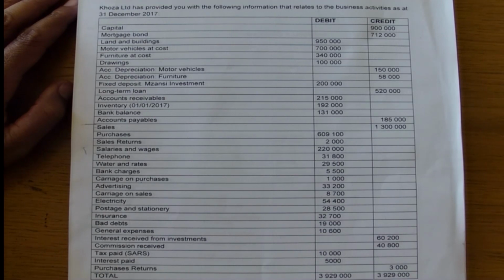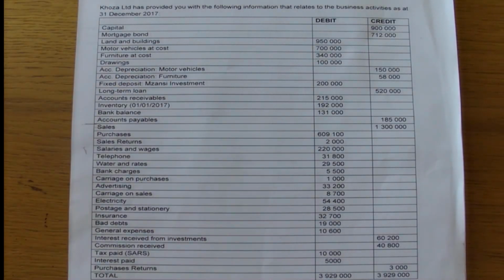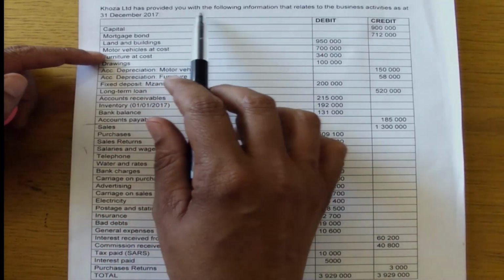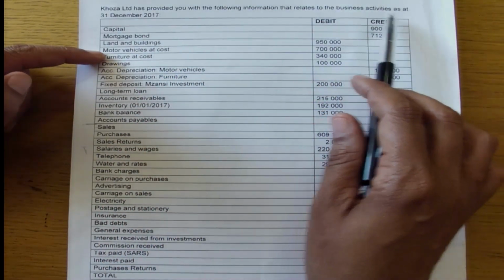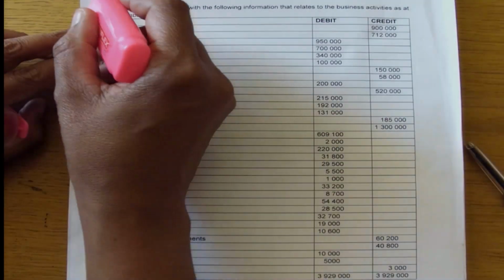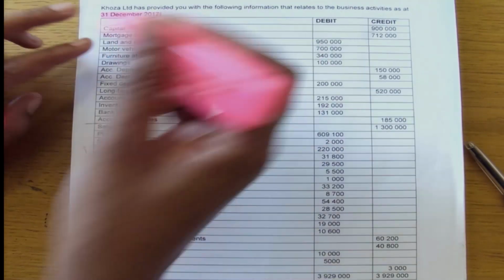Step 1, you always go and see what is the financial year end. If it is given, you need to determine what is the beginning of the financial year. Now we're going to start. It says Xhosa Limited has provided you with the following information that relates to the business activities as at the 31st of December. So what have they given us?